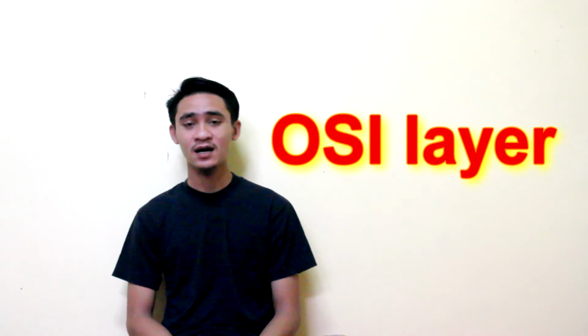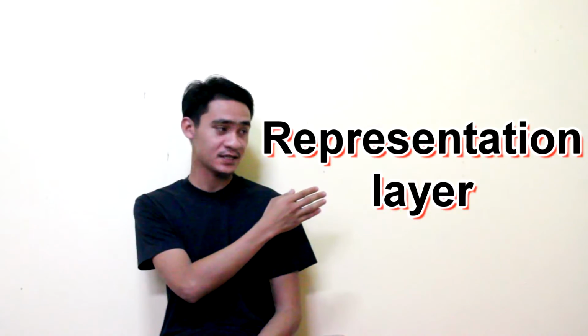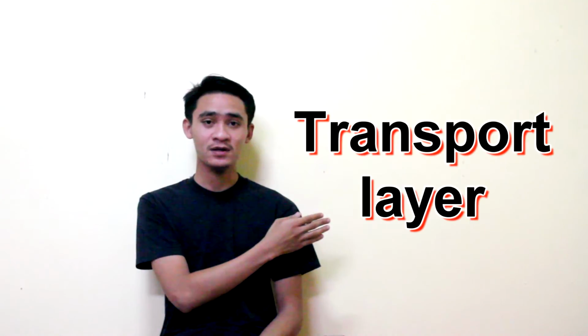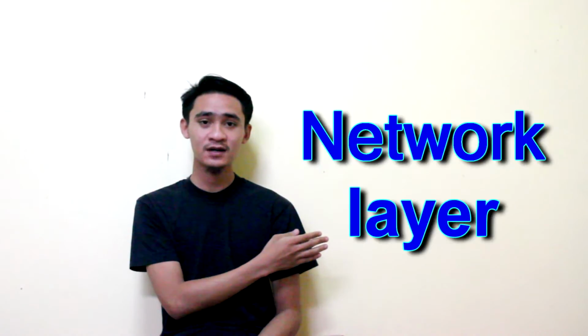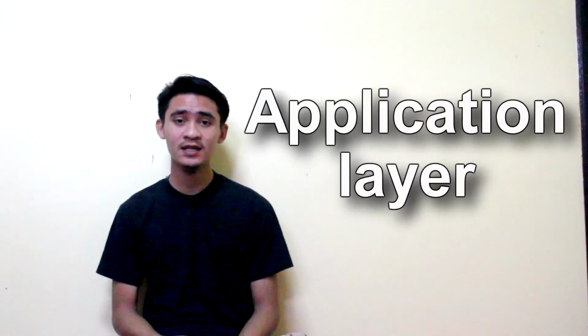The OSI model consists of 7 layers. So I will tell you from top to bottom. First, application, second is presentation, then session, transport layer, network, data link, and the last one is the physical layer. First, layer 7, the application layer.